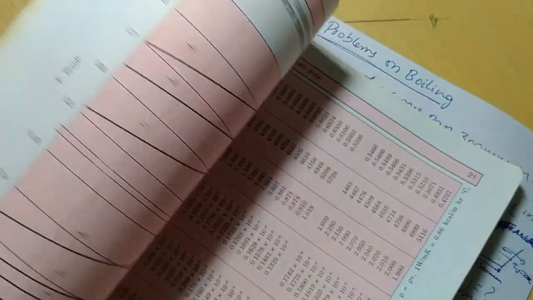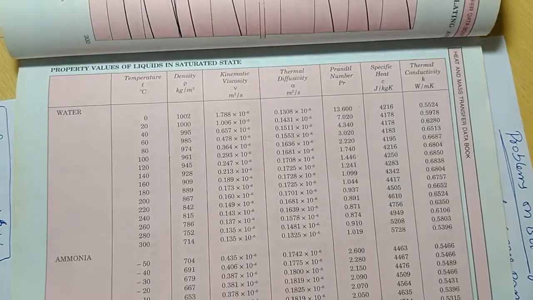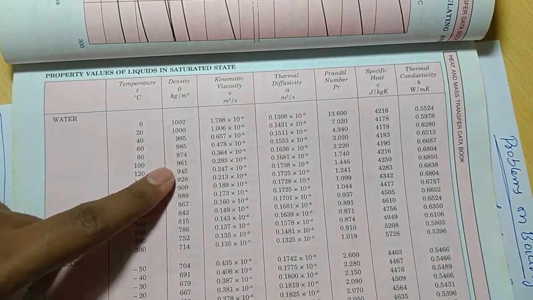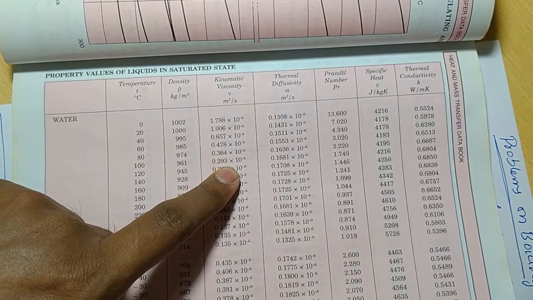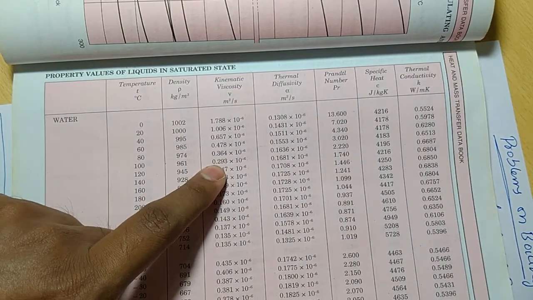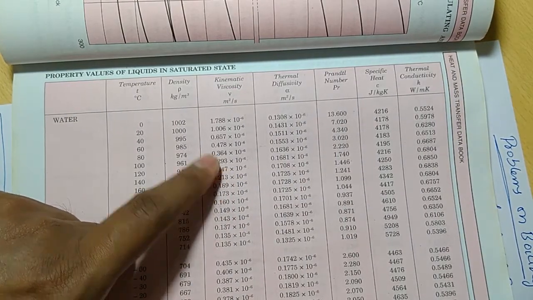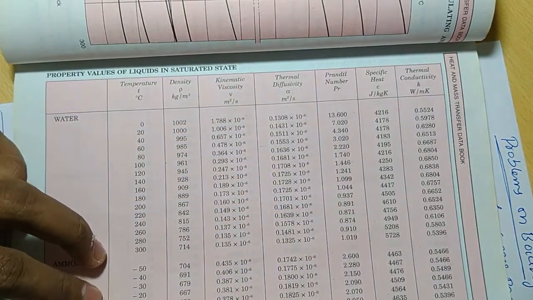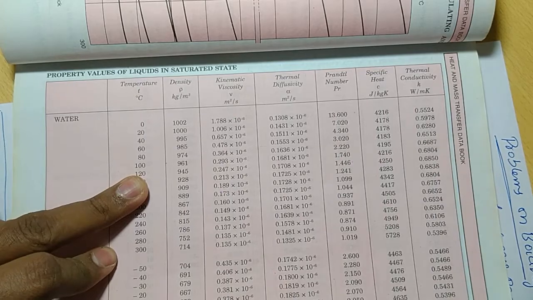Okay, you should go for the contents for the liquid, and you should collect the properties at 120 degrees centigrade. You should collect all the properties. Here density and the kinematic viscosity are given. Density multiplied by kinematic viscosity equals the dynamic viscosity. At 120 degrees centigrade, you collect all the properties.